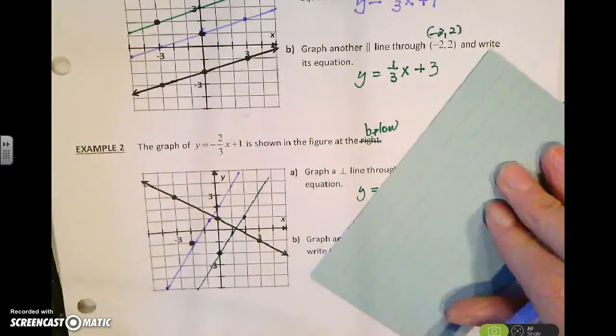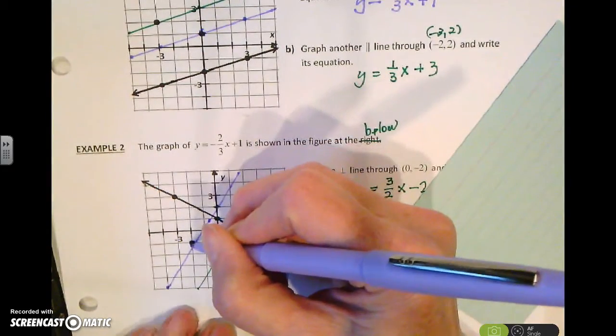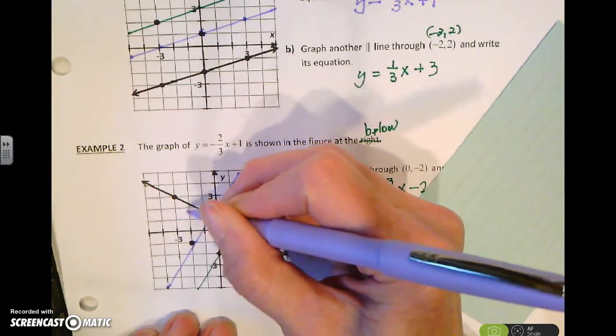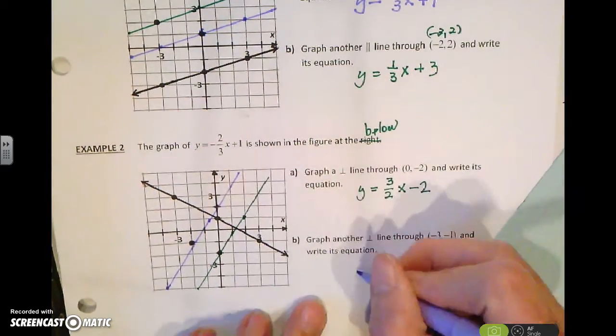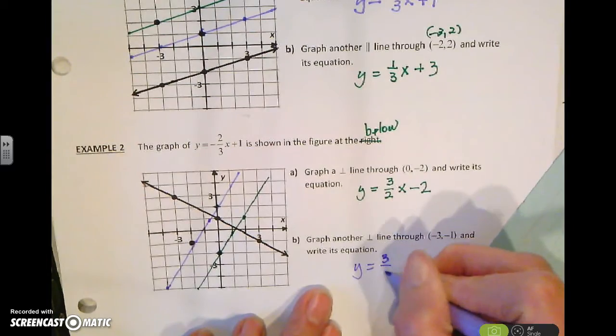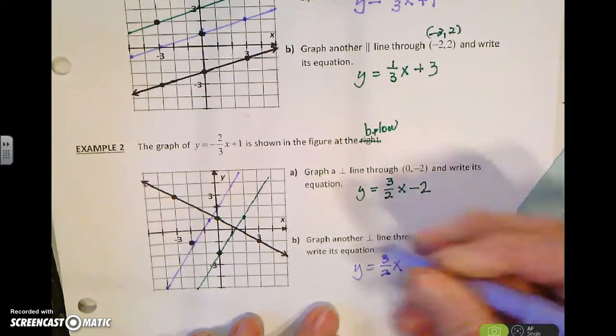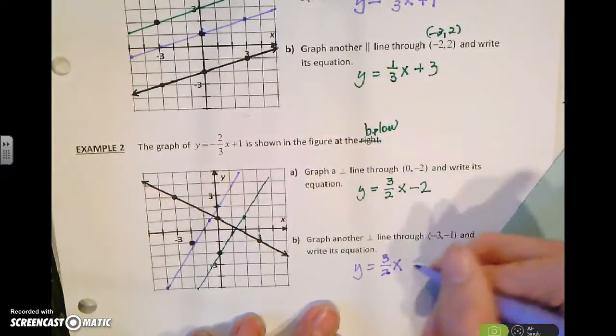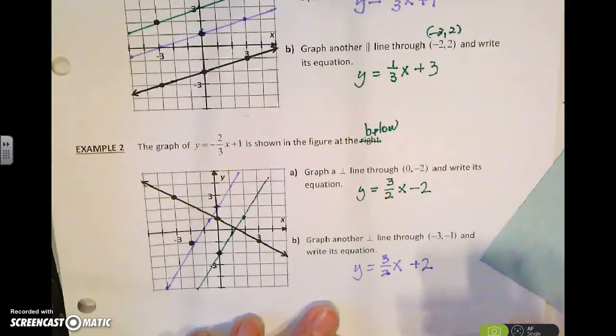And again, we want to write the equation. So the slope is up 1, 2, 3 and over 2. So y equals 3/2 x, and then the y-intercept is 2, so plus 2.